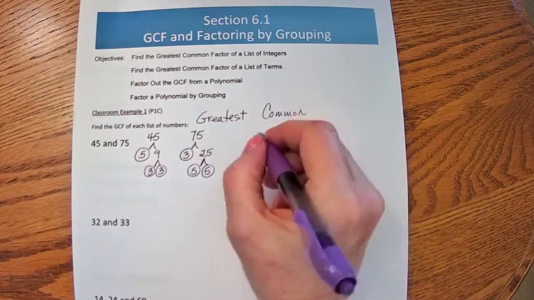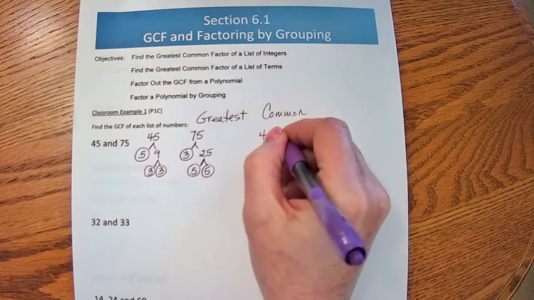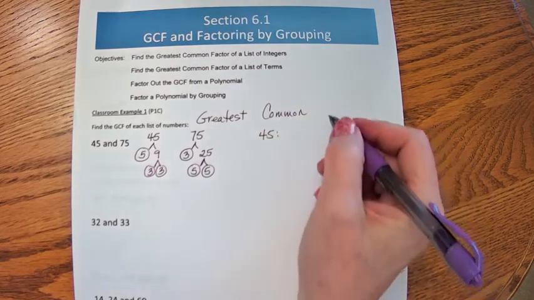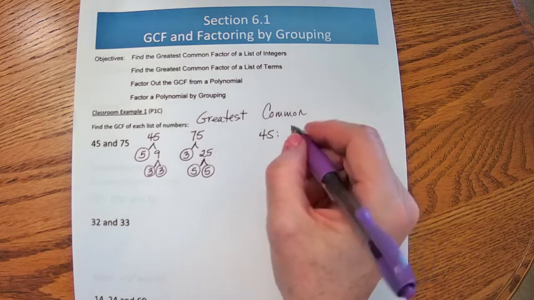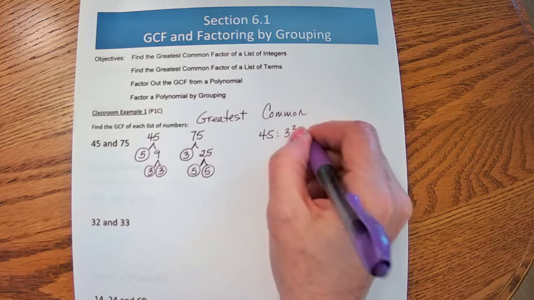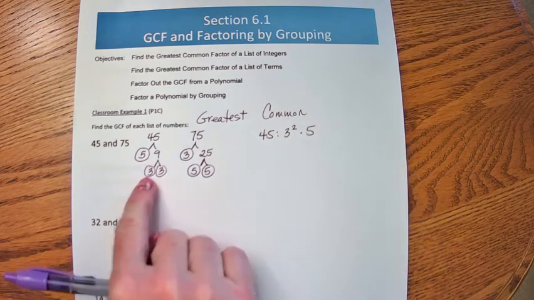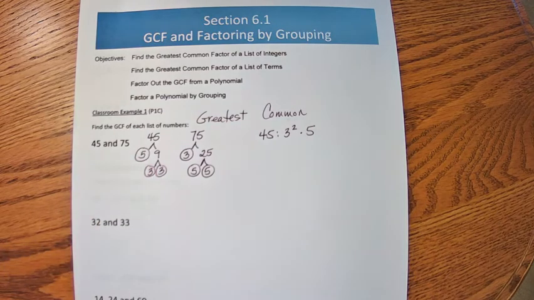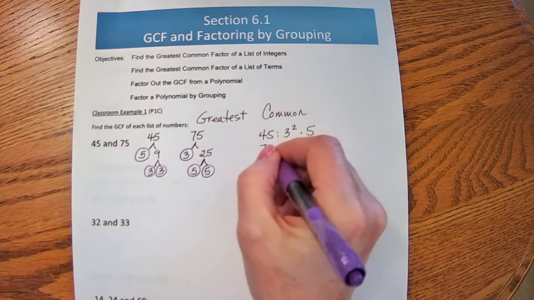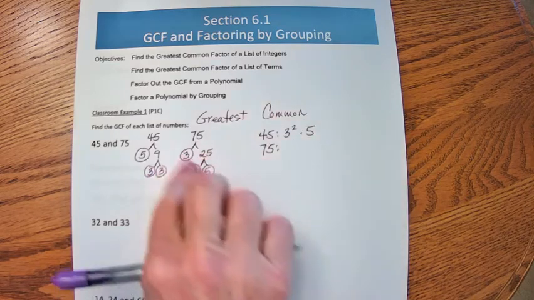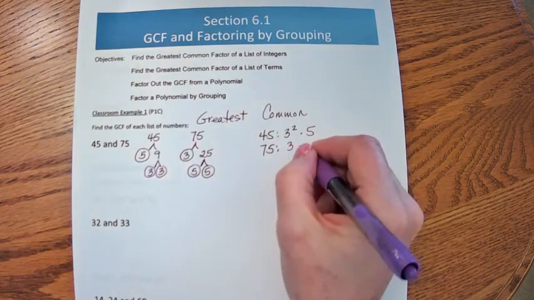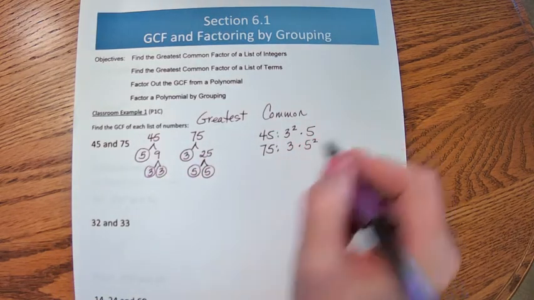So on the side, now I'm going to rewrite 45 as its list of prime factors. 3 squared times 5. 3 times 3 is 3 squared, times 5. And underneath it, I'm going to write 75 as a list of its prime factors.